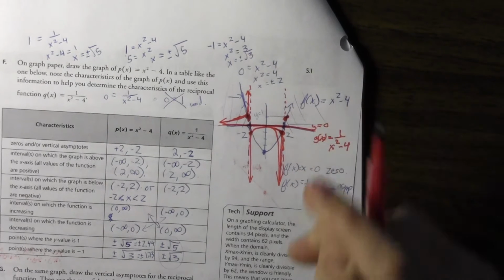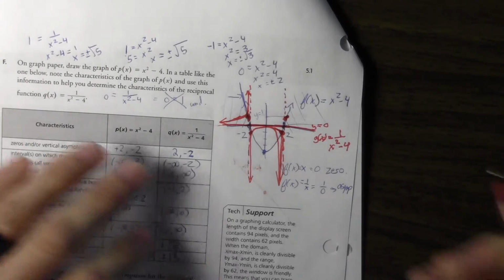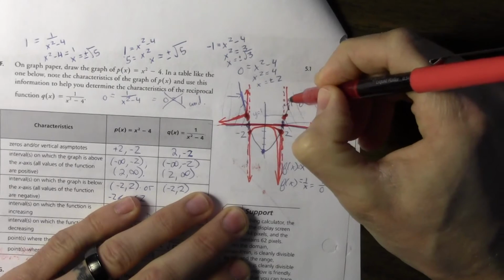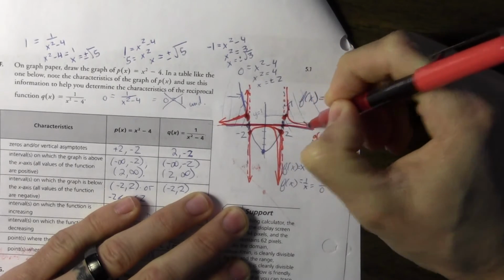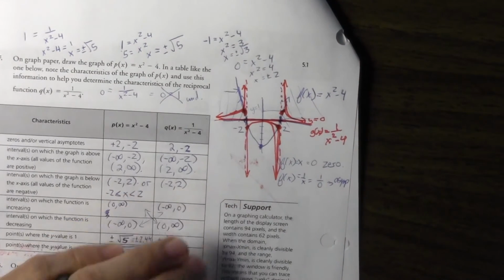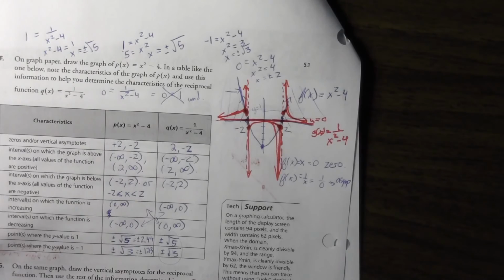And I'm decreasing. Let's look at a better one. And then finally, I'm increasing here, so I have to be decreasing. Can't touch that. Need to go through that point. And my graph looks like that. Okay, here's a better version of it.